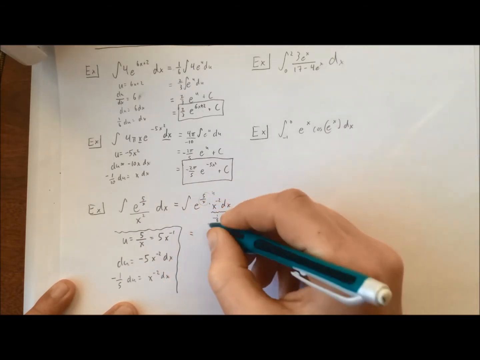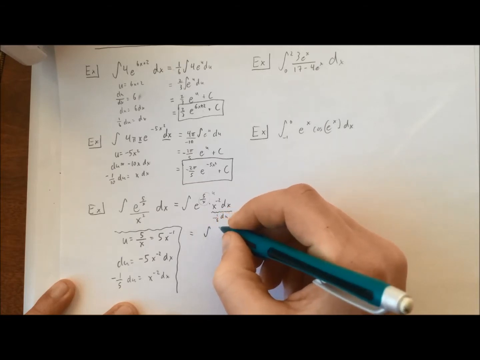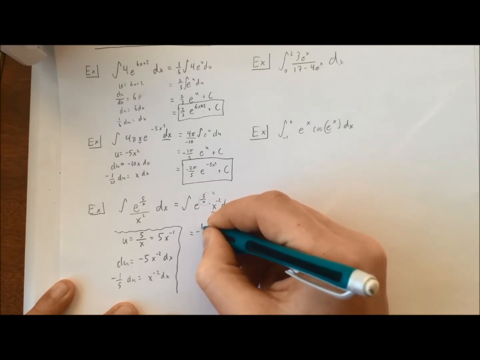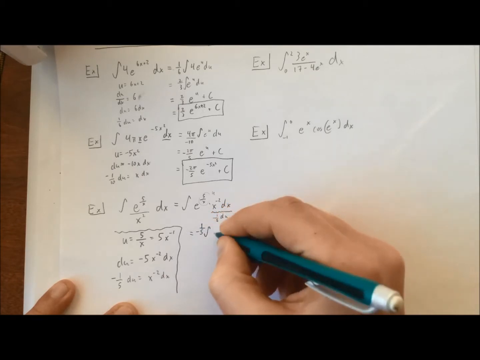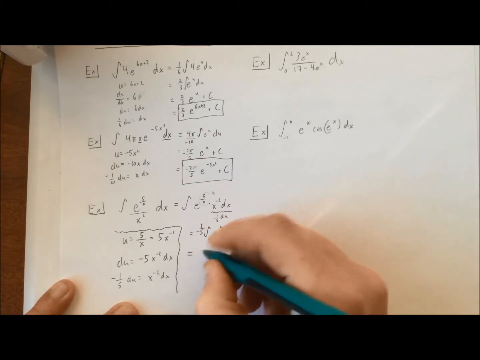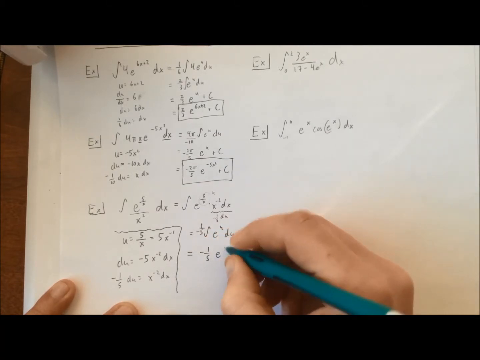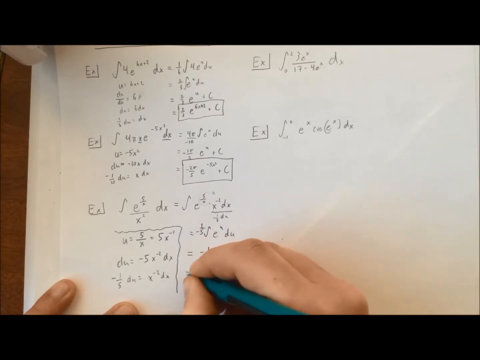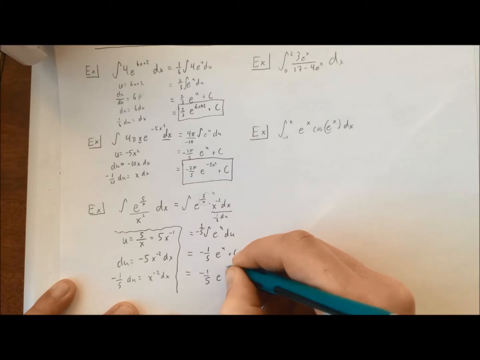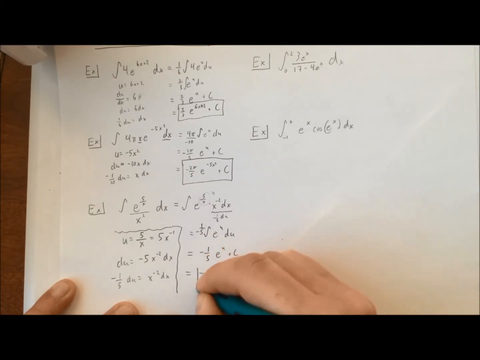So this is going to give me the following. Negative 1/5 e to the u du. Negative 1/5 e to the u plus c, negative 1/5 of e to the 5 over x plus c.